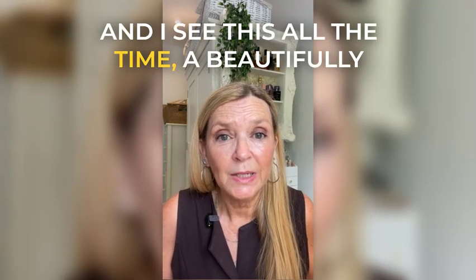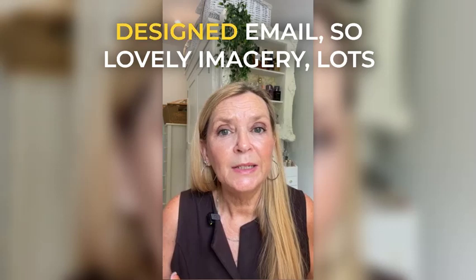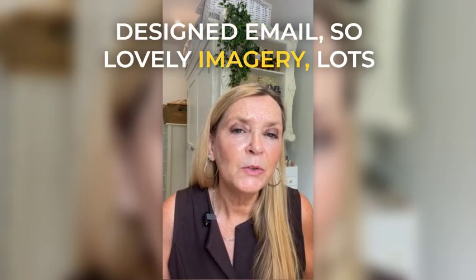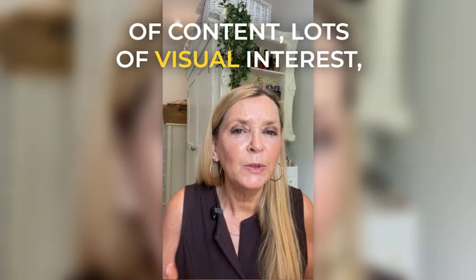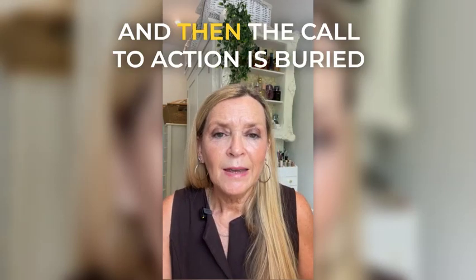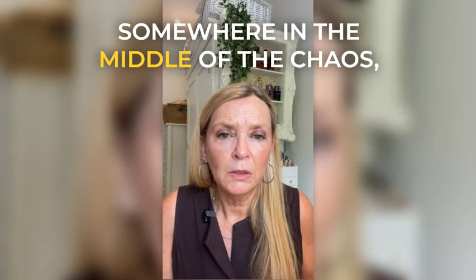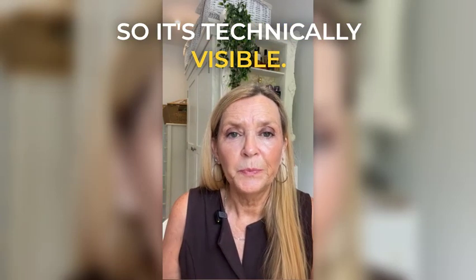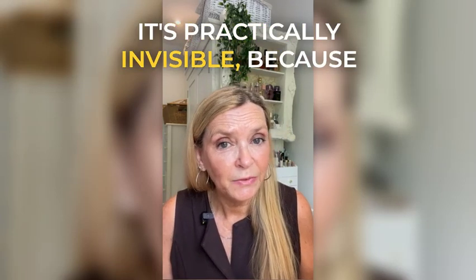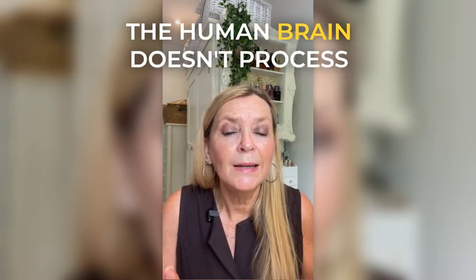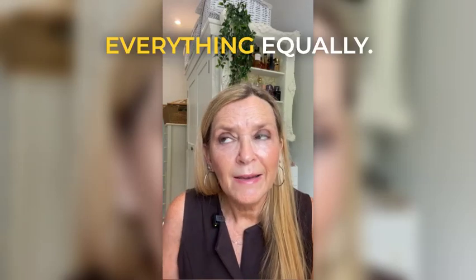And I see this all the time. A beautifully designed email, so lovely imagery, lots of content, lots of visual interest. And then the call to action is buried somewhere in the middle of the chaos, the beautiful chaos. So it's technically visible, it's practically invisible, because the human brain doesn't process everything equally.